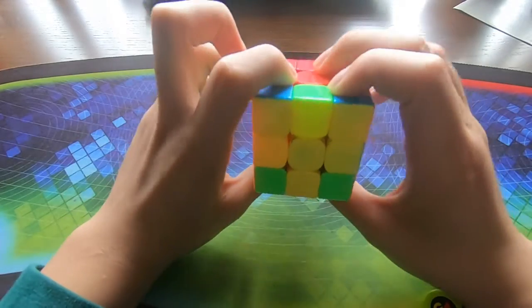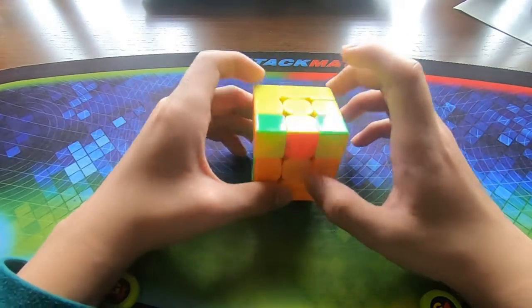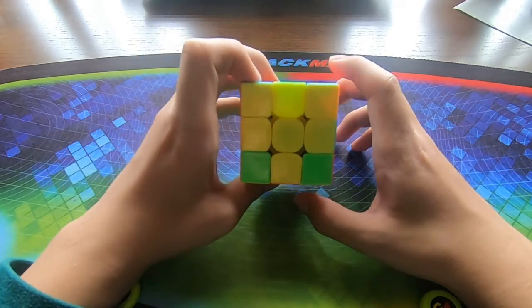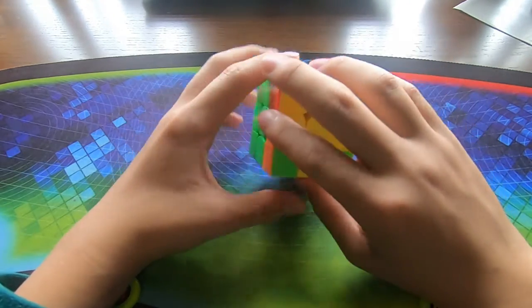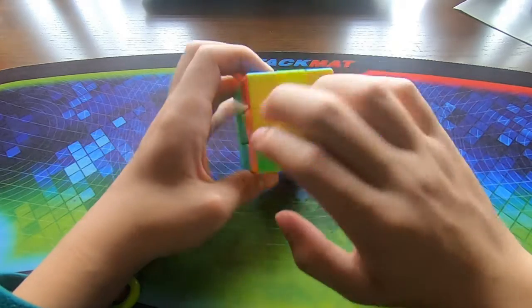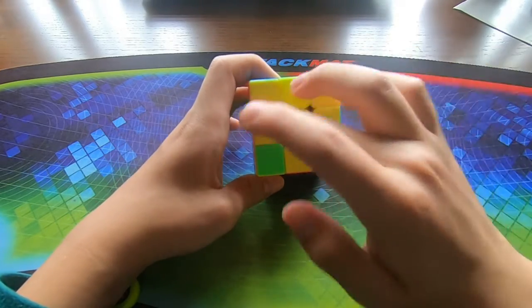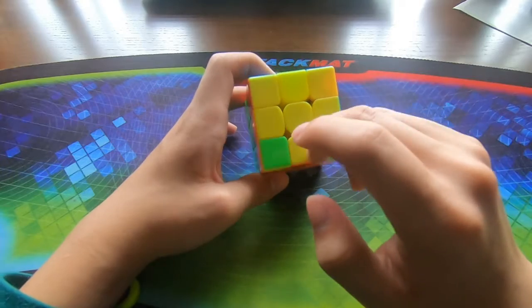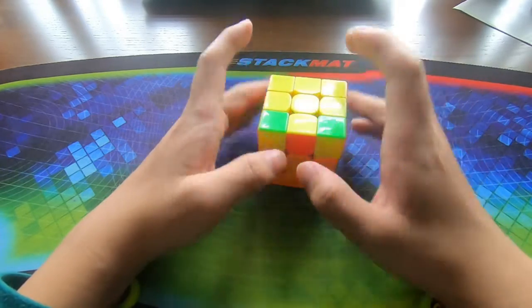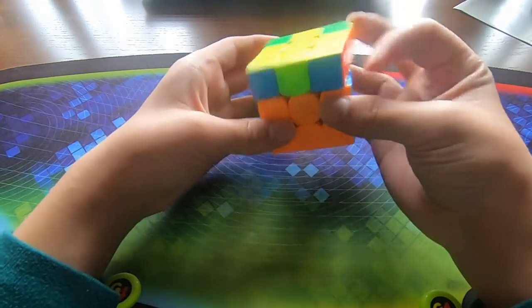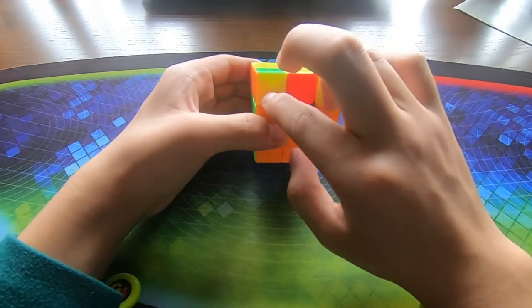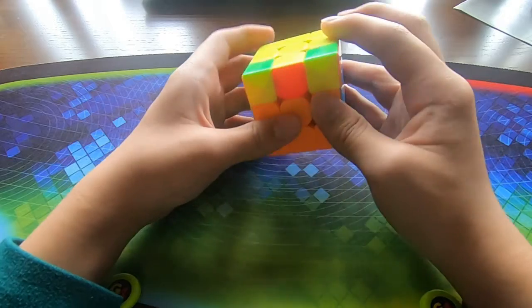Okay, so for these two corners oriented cases, there are actually three cases. Yeah, more than the usual. And so the first case is you have this giant block along with this edge, and you have some headlights. And so you're going to want to position the cube so that the headlights are facing towards you.